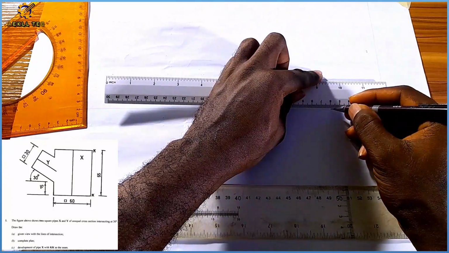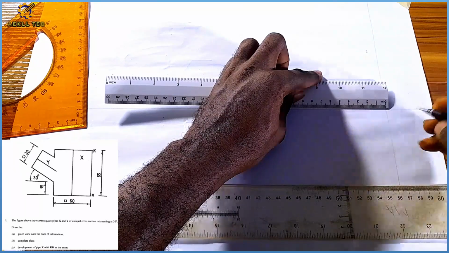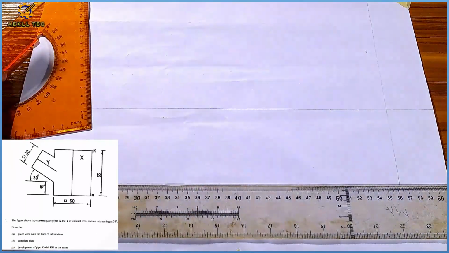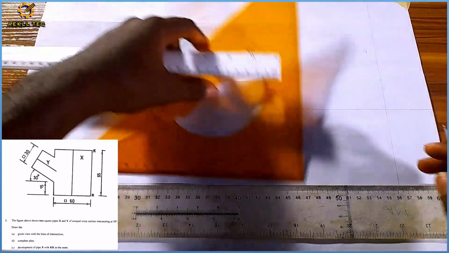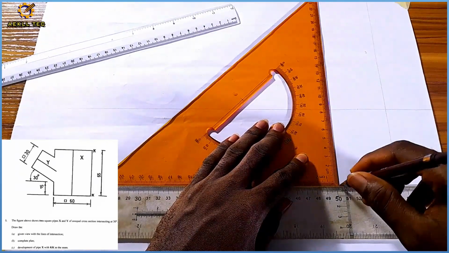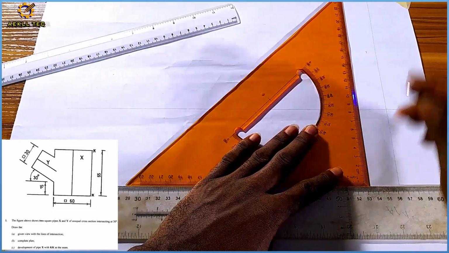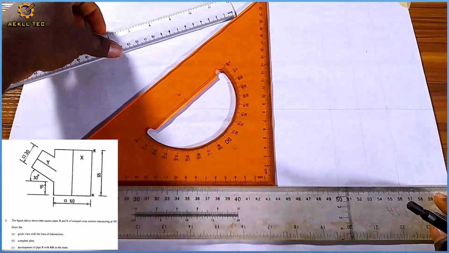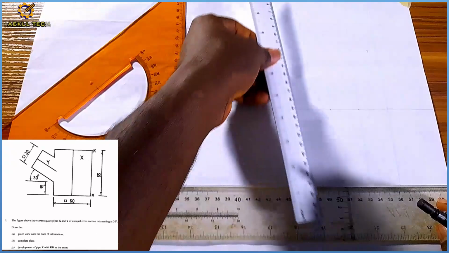So I'm going to pick 60 with my ruler, and I'm going to mark 30 also from the right towards the left. After taking those points, I'm going to project those points vertically, from top to bottom like this, and from top to bottom like this also. Ensure your T-square is sitting comfortably and appropriately.